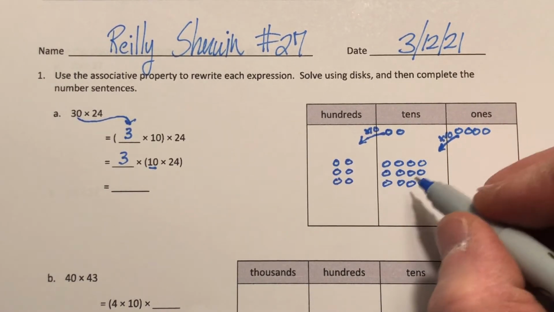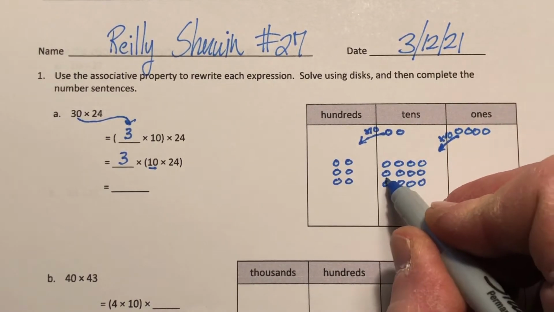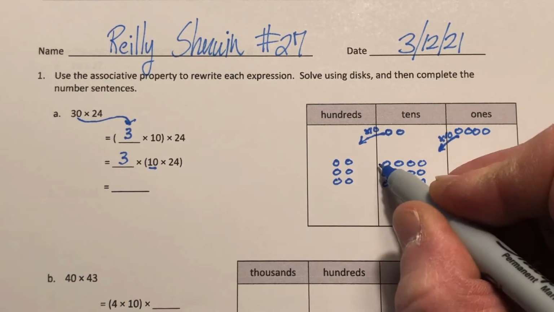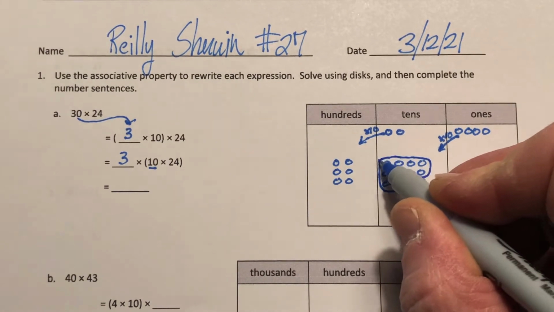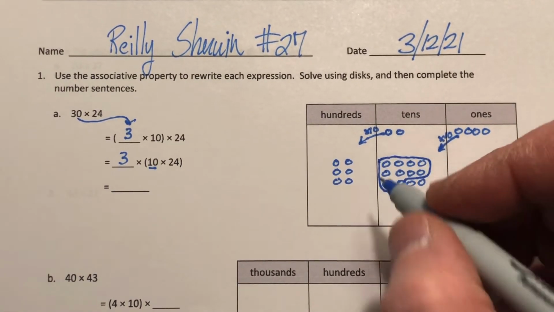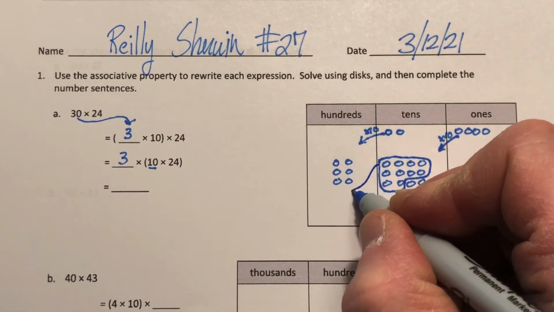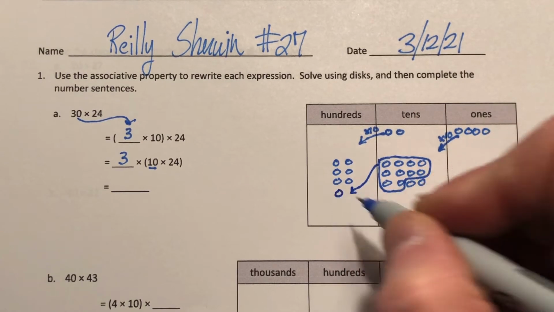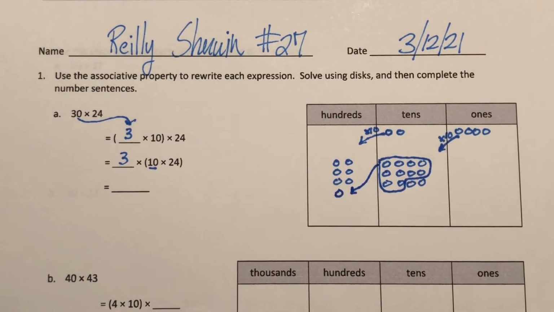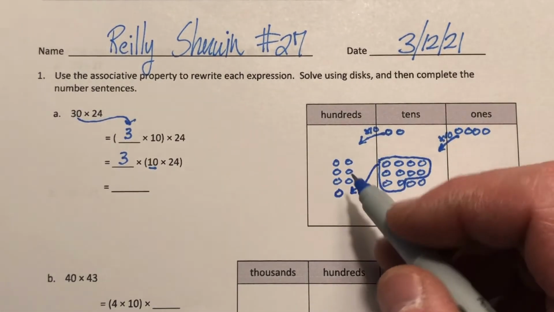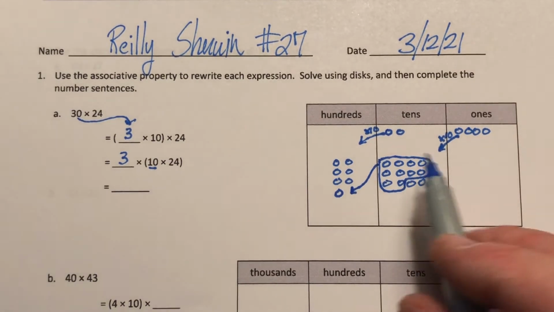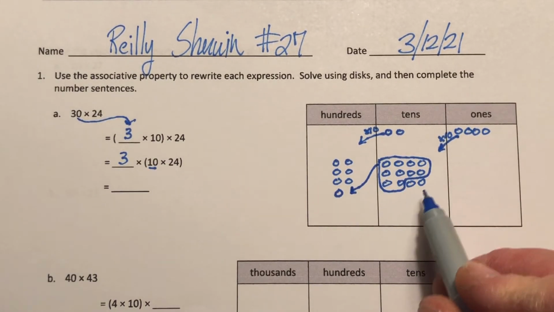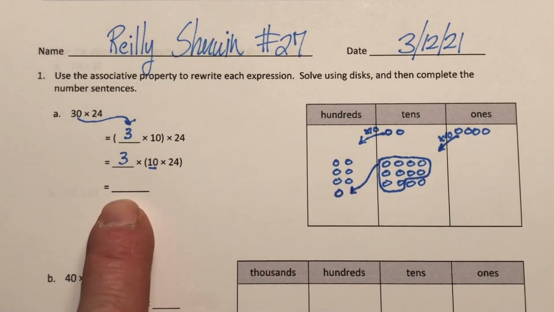So if I can regroup 1, 2, 3, 4, 5, 6, 7, 8, 9, 10, I'm going to take this 10 here, then slide it over here to make another group here. Okay, that's another 100. So let's see what we got for an answer, okay? How many hundreds do we have? 1, 2, 3, 4, 5, 6, 7. How many tens do we have right here? 2 tens left over.